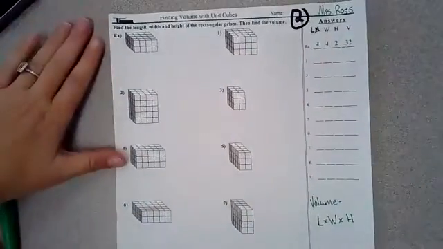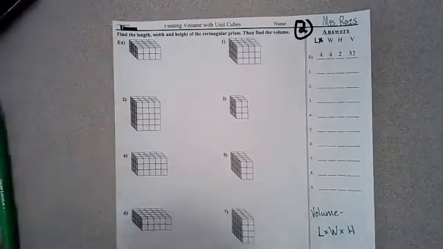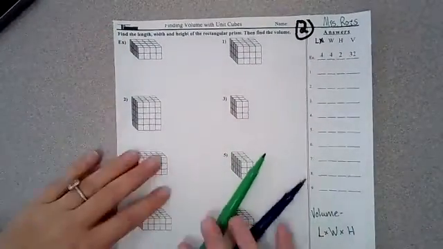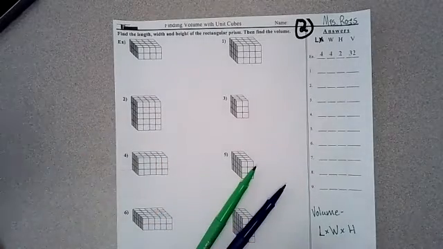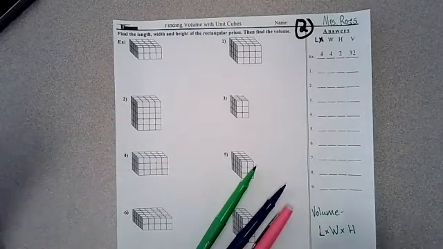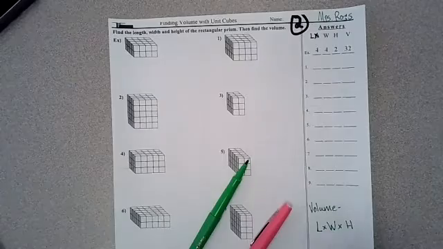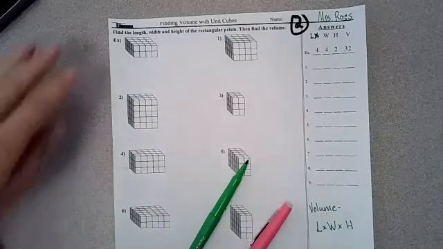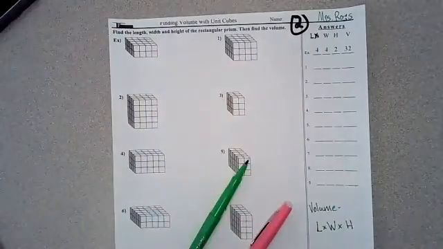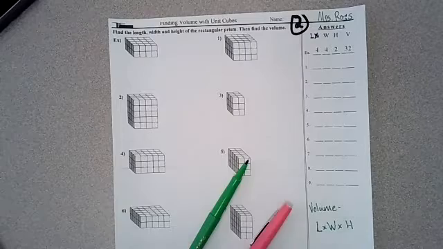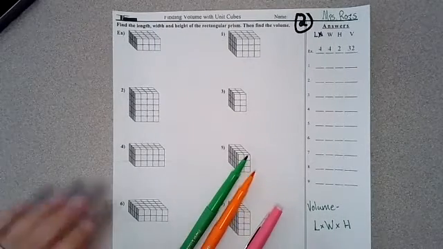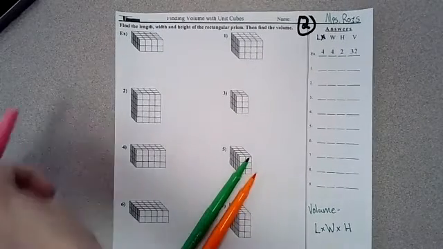All right, so we are going to do the example together. You're going to need 3 different colors of a pen or marker so that you can label your sides. I'm going to do orange and green, and a third color that looks completely different, light blue.